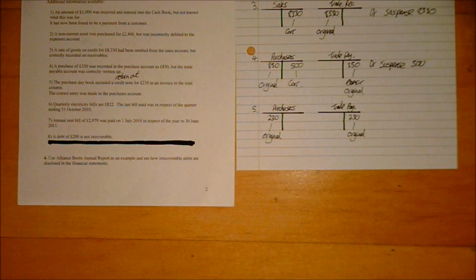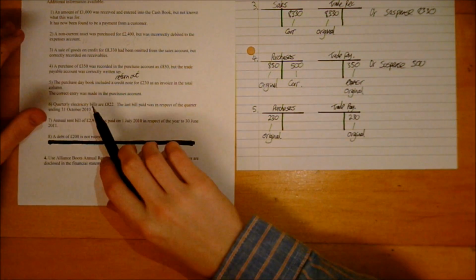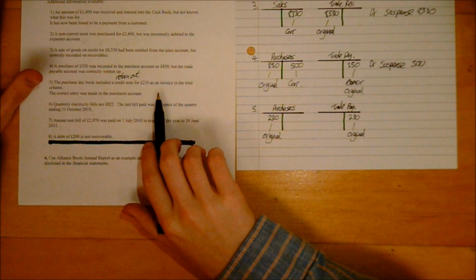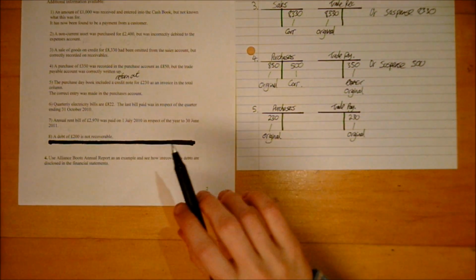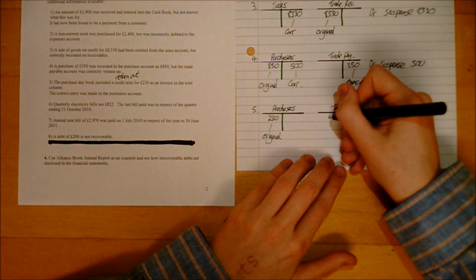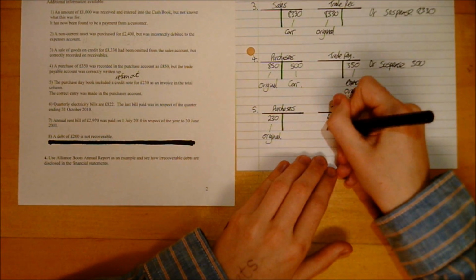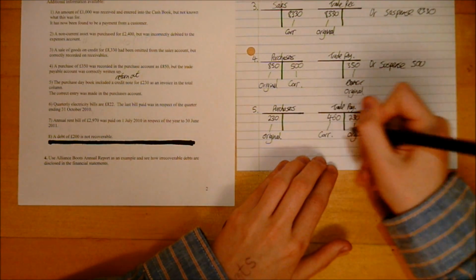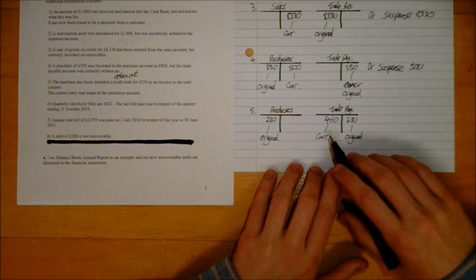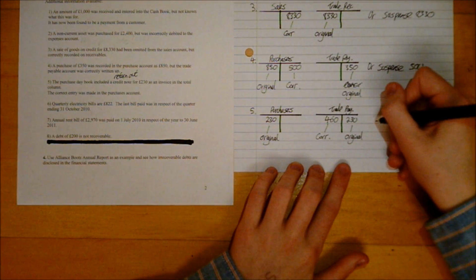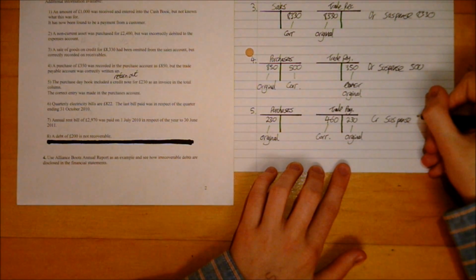What we've done here is actually incorrect, because we included a credit note for 230 as an invoice. So what we've actually done is increase something we shouldn't have done. So it's almost a reversal, and we need to correct that. We debited one account with a correction, so we have to credit our suspense 460.